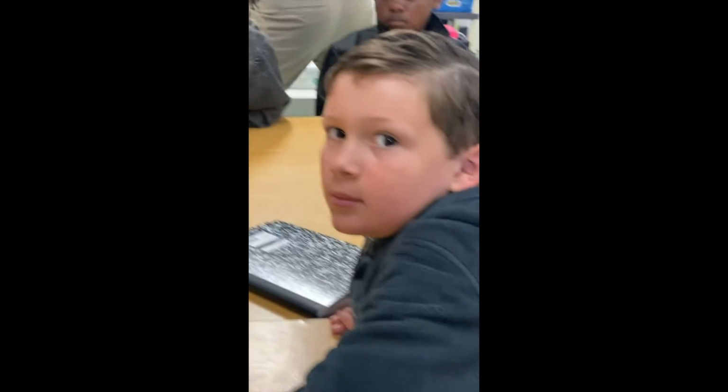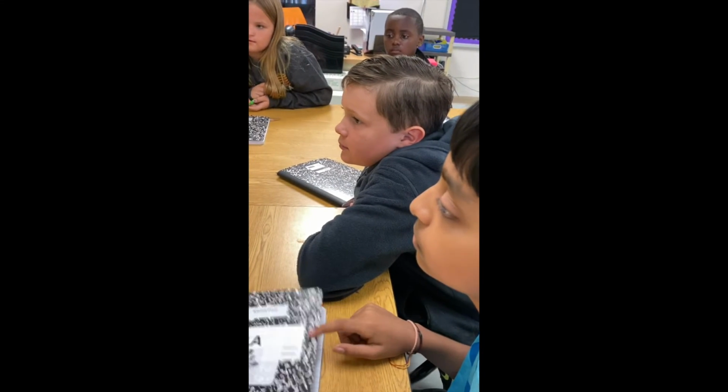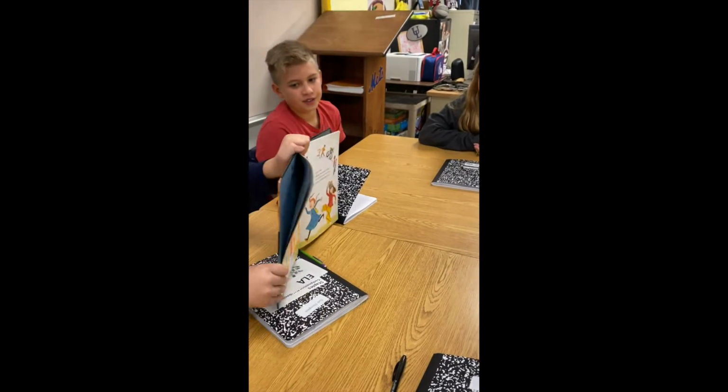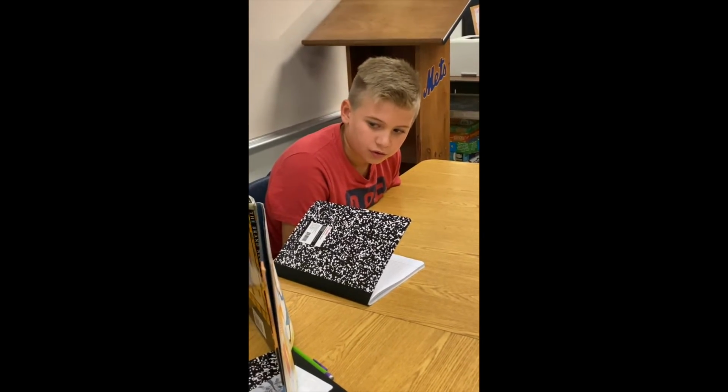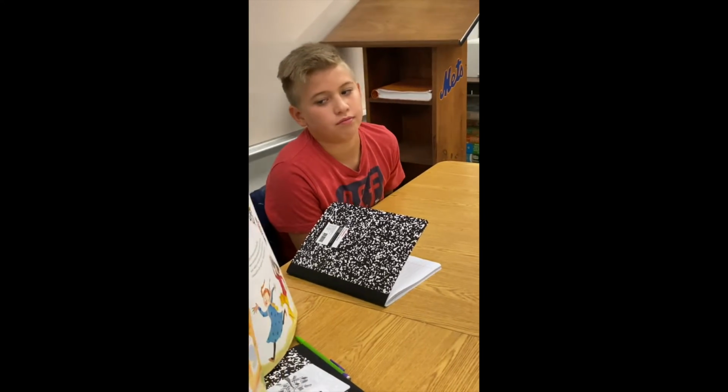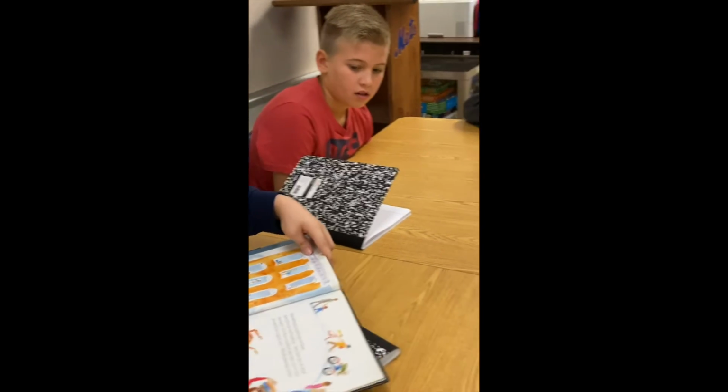One girl has a book stacked on top of her head. Okay, now you can see. I see kids looking out the window of the school, and then I see kids playing. I see a kid on a bike.